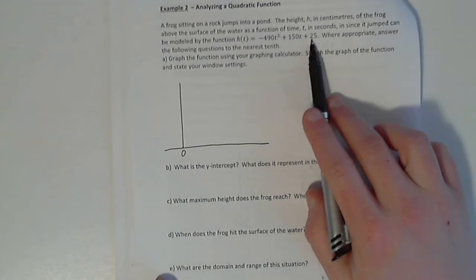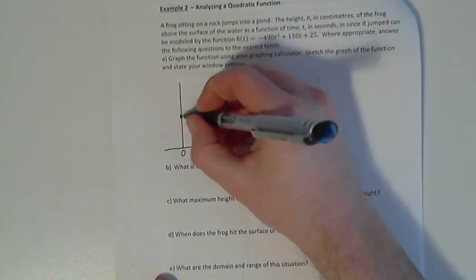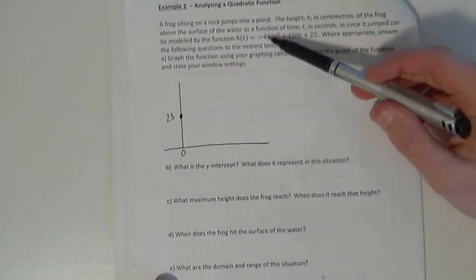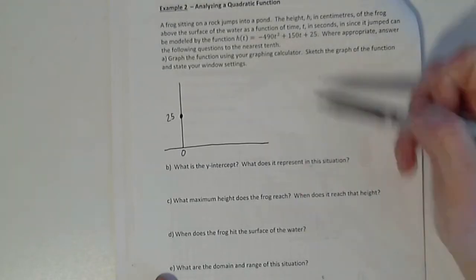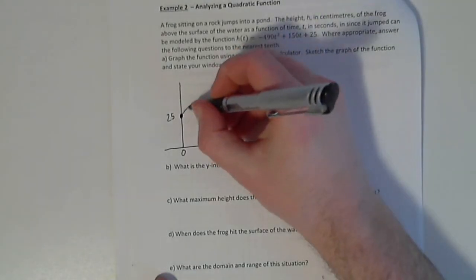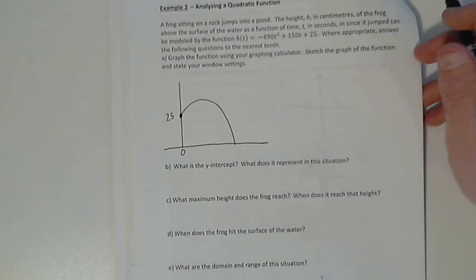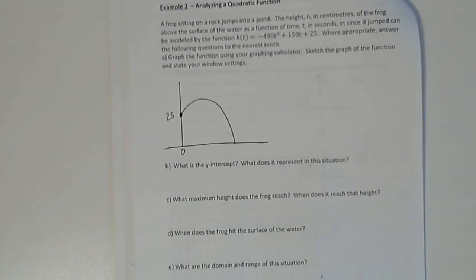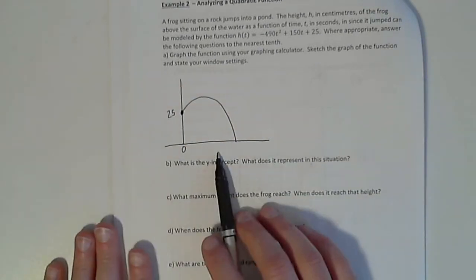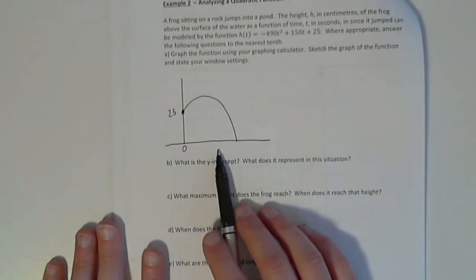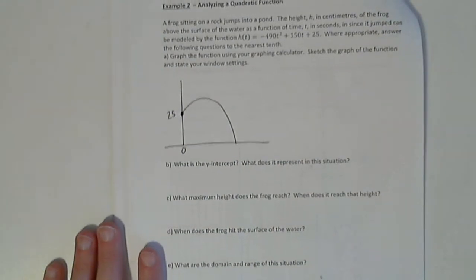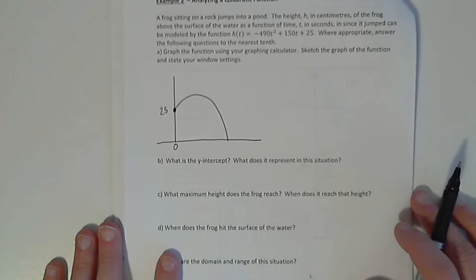So, we know right away it's going to have a y-intercept of 25, maybe up here. And it's going to be facing downwards. So it's going to be some kind of a graph like this. And that's the frog jumping. I don't think I have a picture of it here. So you'll have to use your graphing calculator and try and find a nice picture of this graph. Maybe fill in roughly what the vertex is, or exactly what the vertex is if you can find it. And state what the window is.